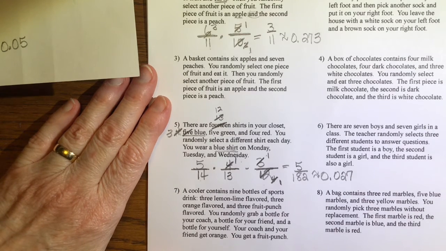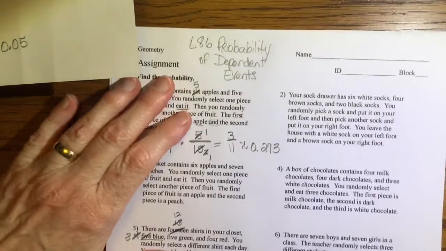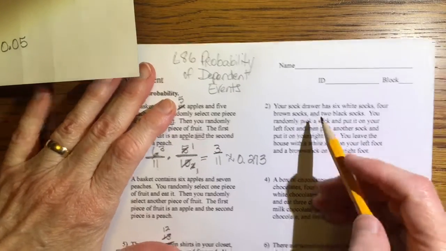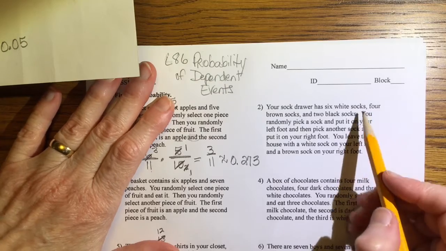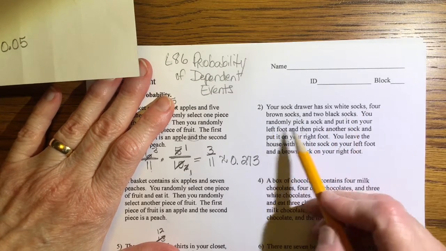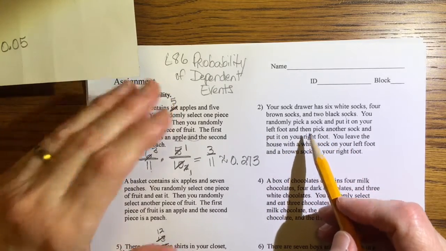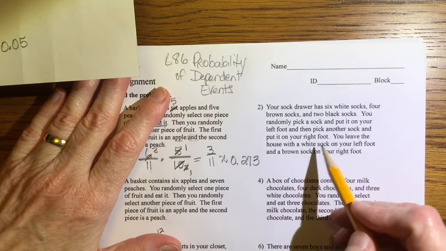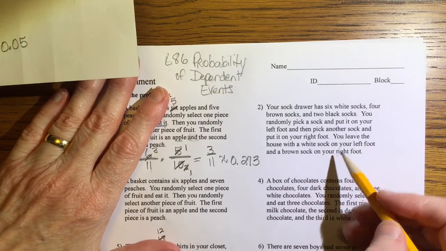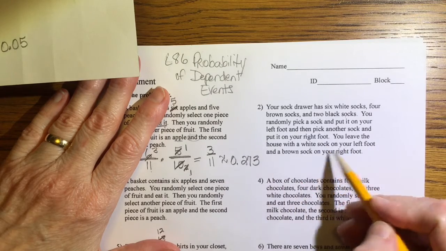Okay, let's go to number 2. Your sock drawer has 6 white socks. This is kind of an odd one. 6 white socks, 4 brown socks, and 2 black socks. You randomly pick a sock and put it on your left foot. You just reach in there and get a sock, and then you pick another sock and put it on your right foot. You don't care if they match or not. You leave the house with a white sock on your left foot and a brown sock on your right foot.